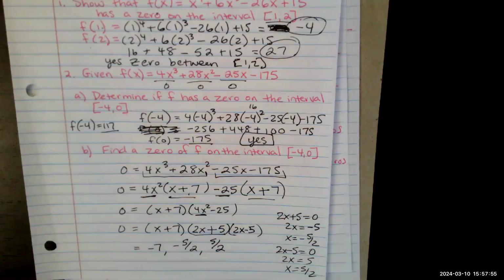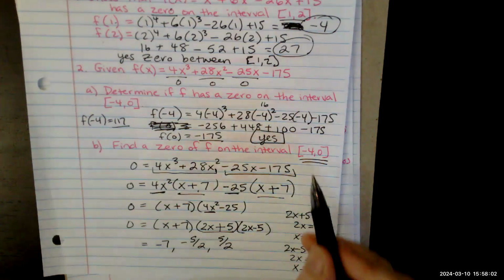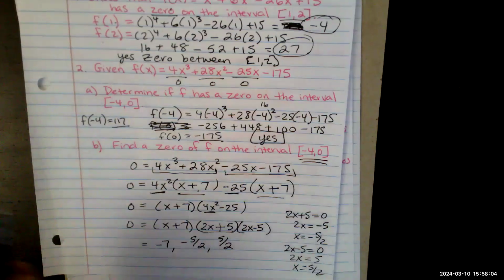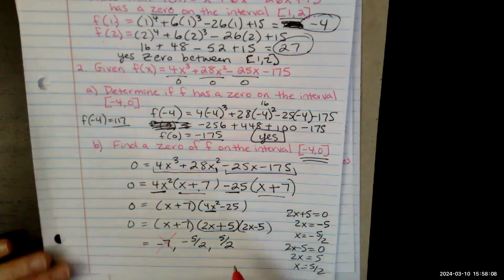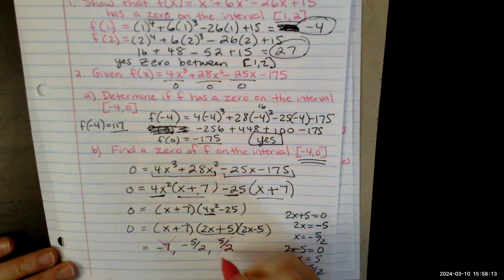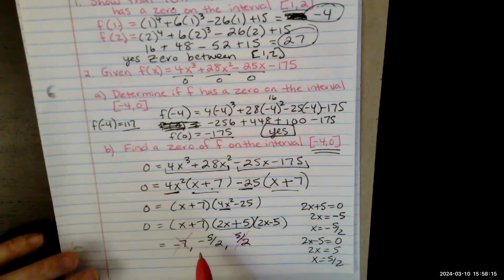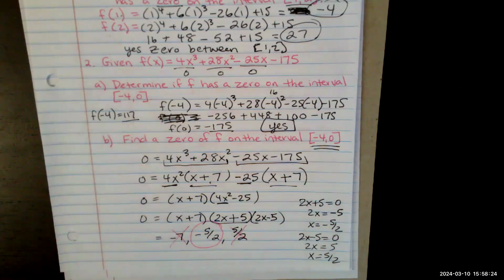But what was it asking? Find a 0 of f on this interval. So -7 is not between -4 and 0. So we don't want that one. +5/2 is not between -4 and 0. So hopefully this one is, which it is, because -5/2 is the same as -2.5. So this is the only one that is on the interval.